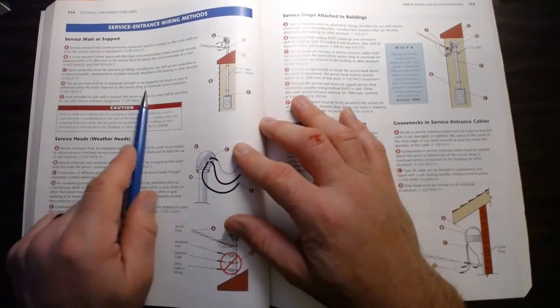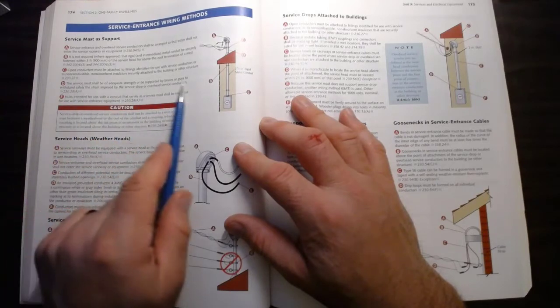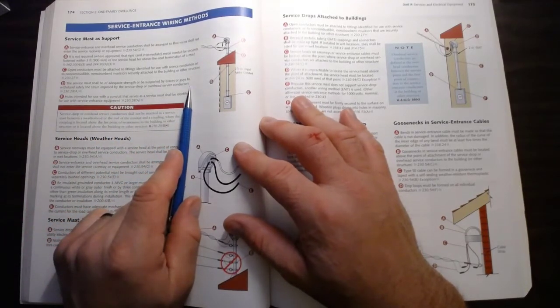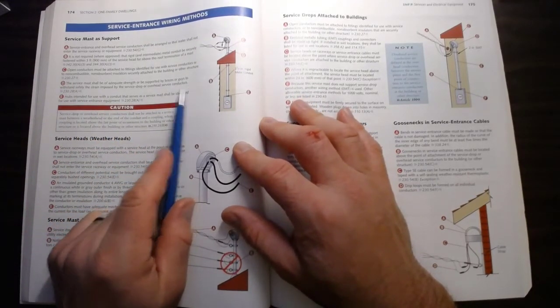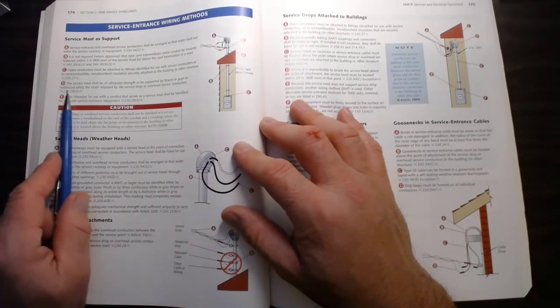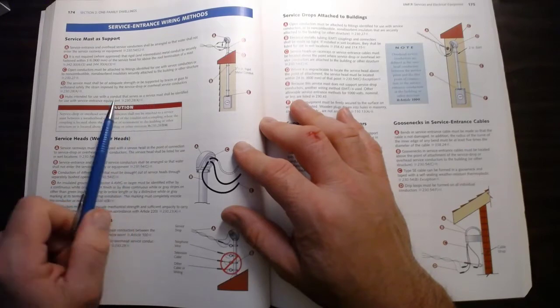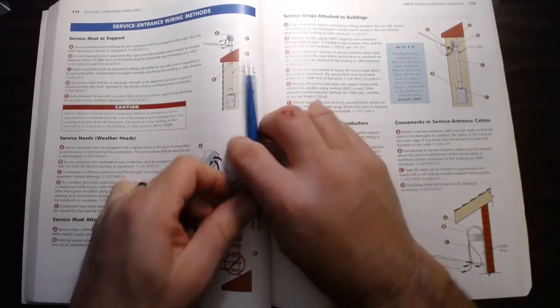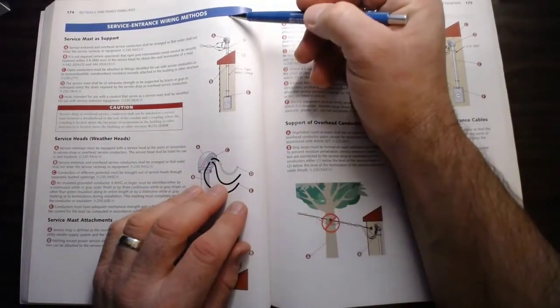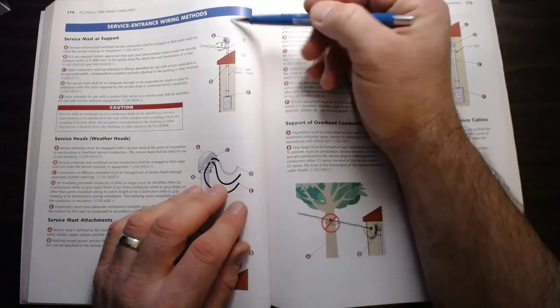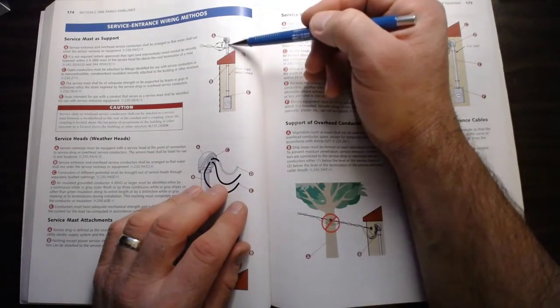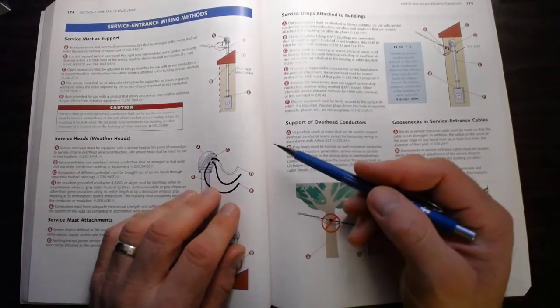The service mast must be of adequate length, so that it has the proper braces on there to withstand any type of wind or movement or load from the overhead service drop. So if for some reason you had to be higher here, then you need to provide bracing down to the roof in order to secure that point of attachment.